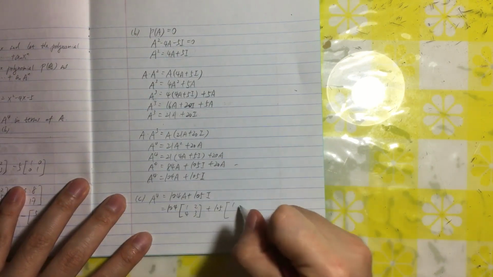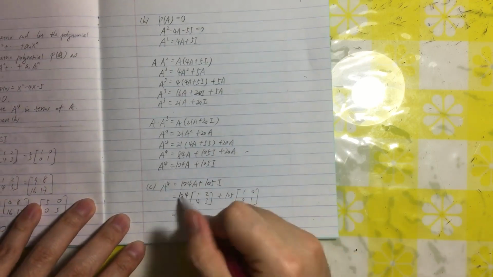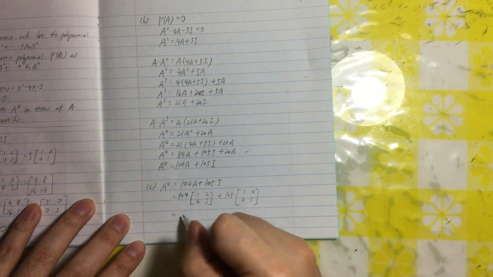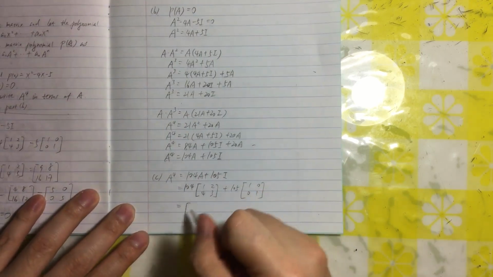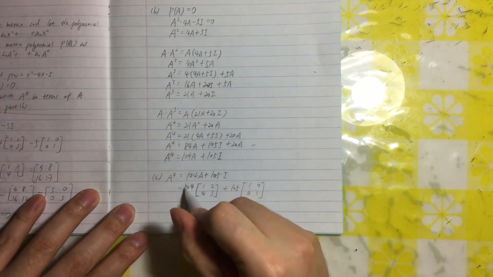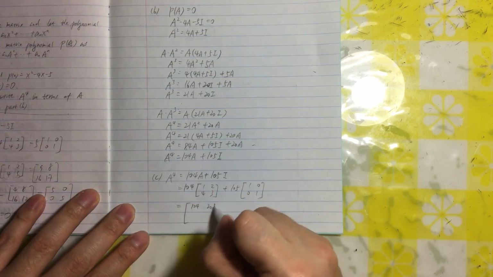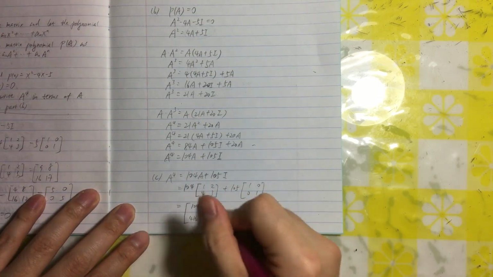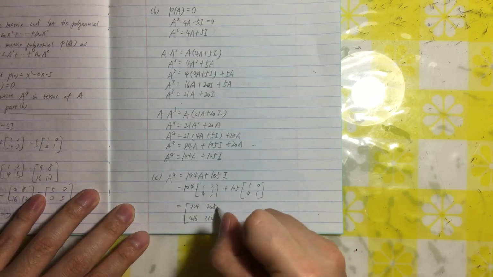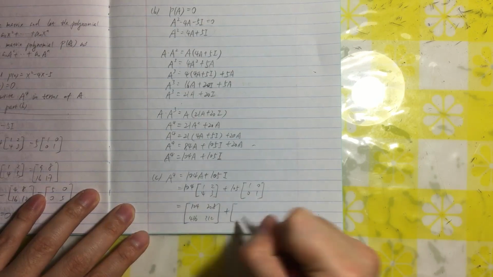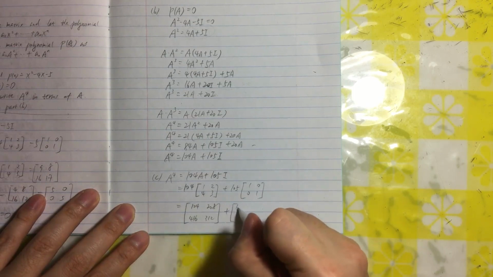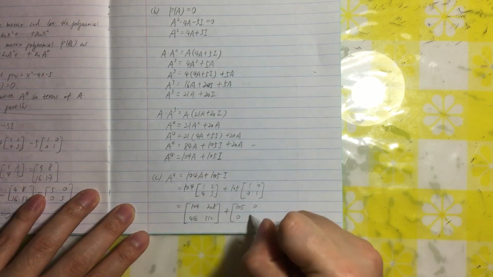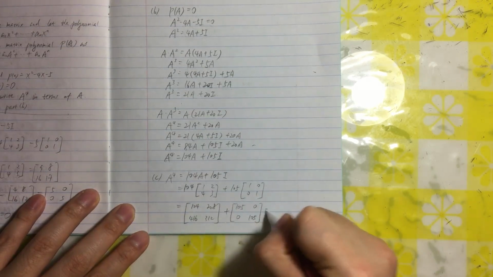Matrix I is 1, 0, 0, 1. If I distribute 104, I get 104, 104 times 2 is 208, 104 times 4 is 416, 104 times 3 is 312. Distribute 105, I get 105, 0, 0, 105.